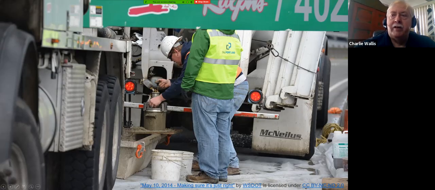Here's an example of somebody checking for air entrainment, and this is a pressure meter. The concrete's placed in this mold, and then the top is put on, and they're able to determine the air content from this machine.